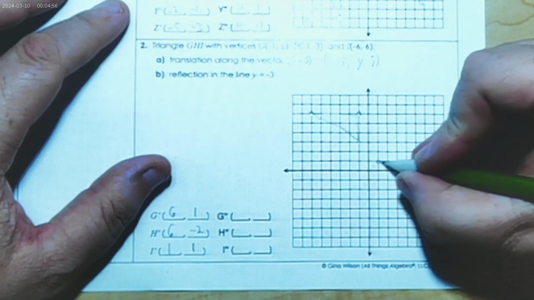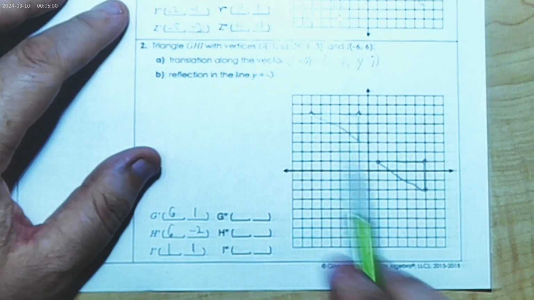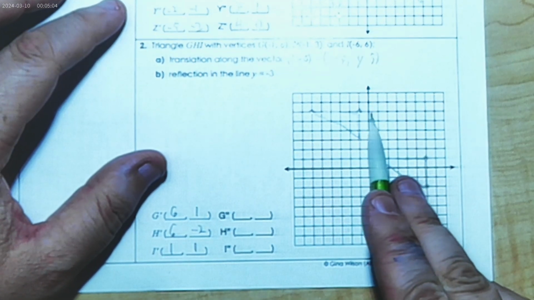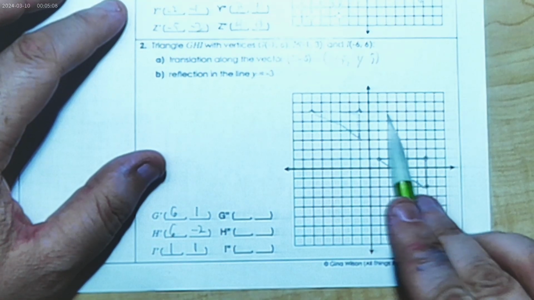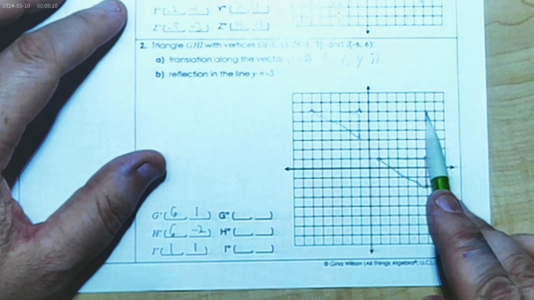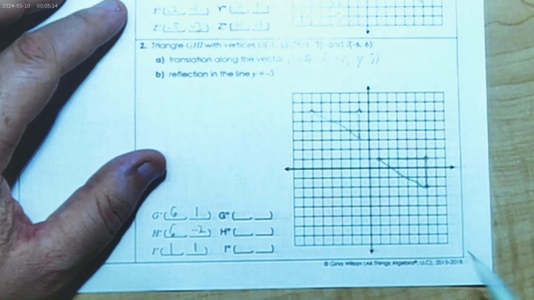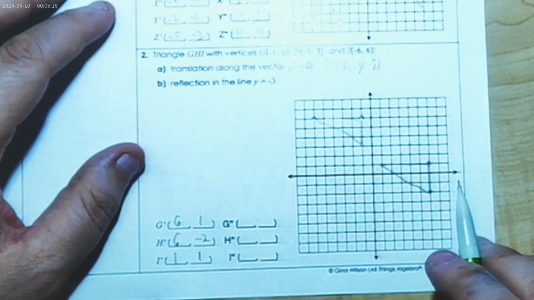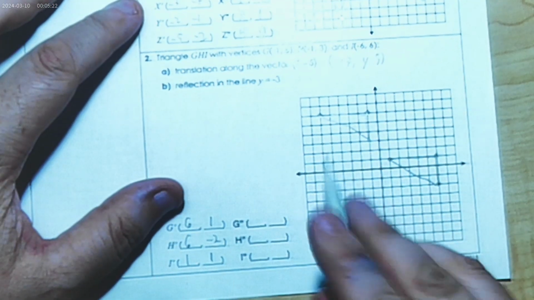So the first transformation is actually a translation and is a direct move from here to here. Let's verify this. So I've got 1, 2, 3, 4, 5, 6, 7. Okay, the 7 checks out. 1, 2, 3, 4, 5. The minus 5 checks out. We have done a successful translation.